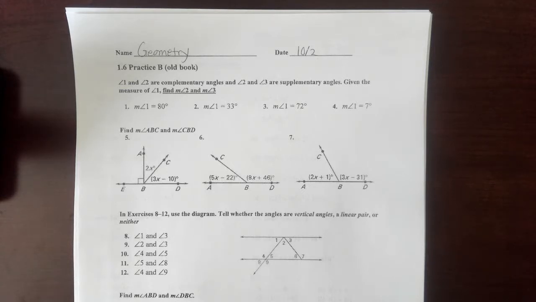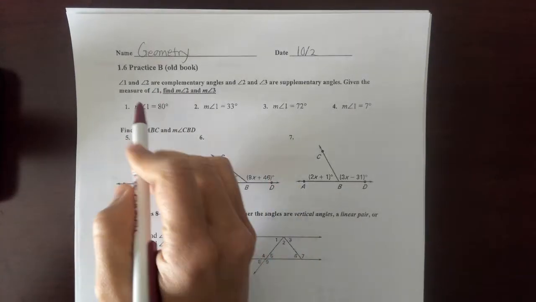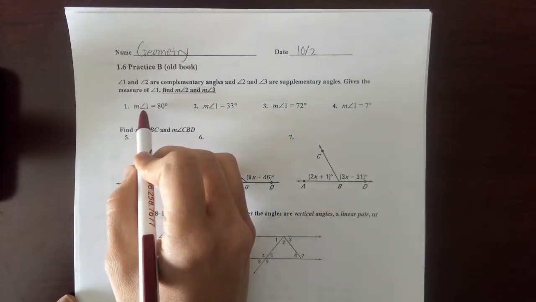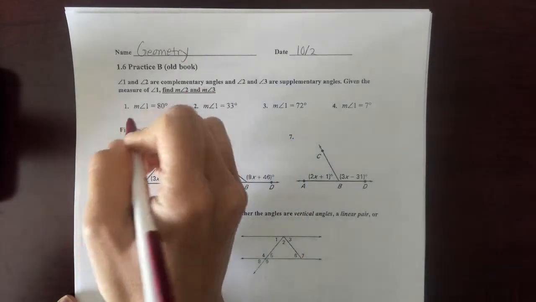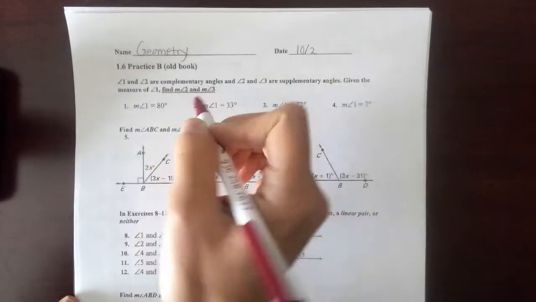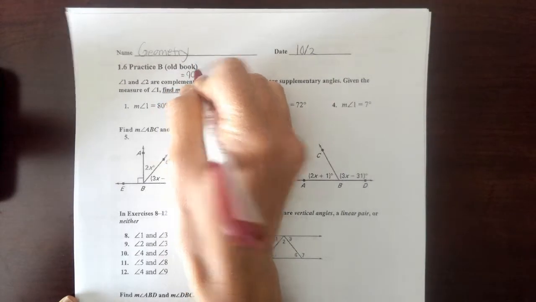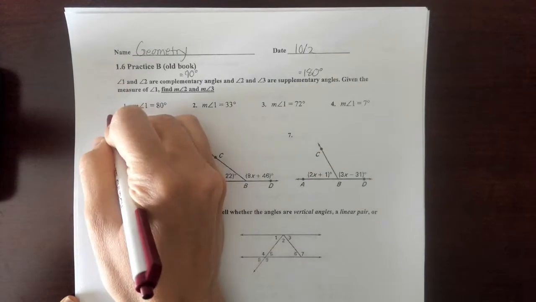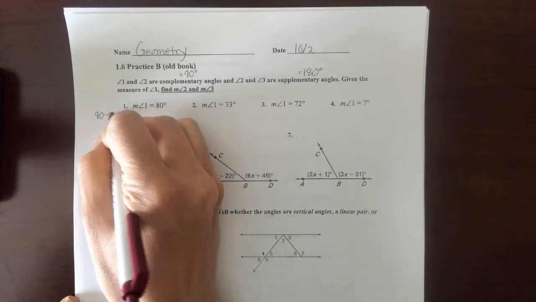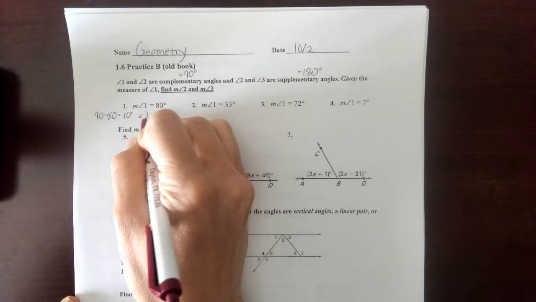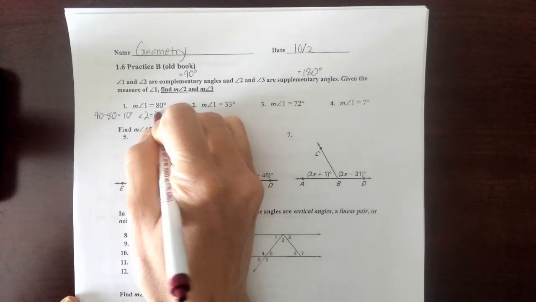Okay, so 1 and 2 are complementary. So that means if I want to find 2, all I need to do is subtract 80 from 90, right? Because angle 1 plus angle 2 would equal 90. Supplementary is 180. So I'm going to do 90 minus 80 first. That will give me 10. So angle 2 equals 10 degrees.